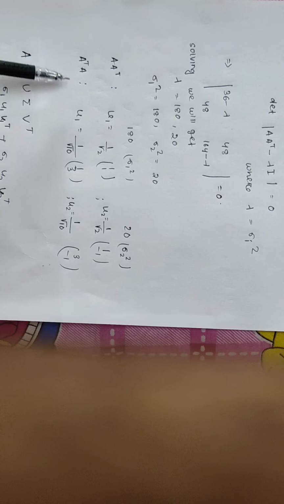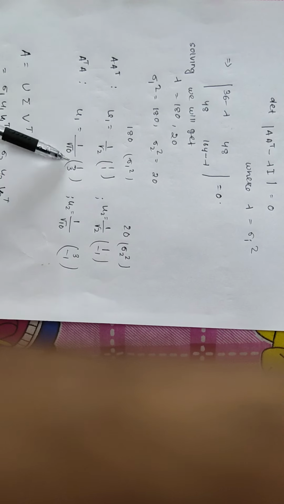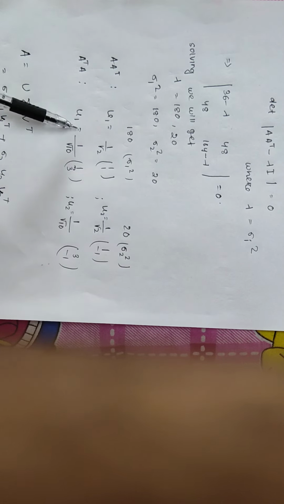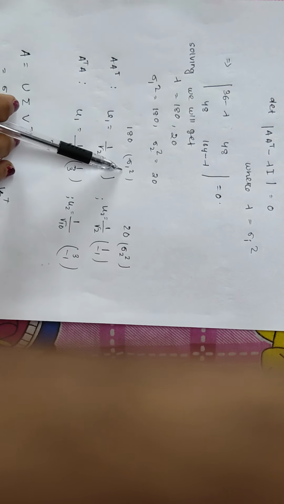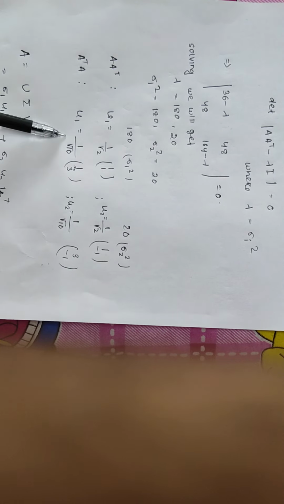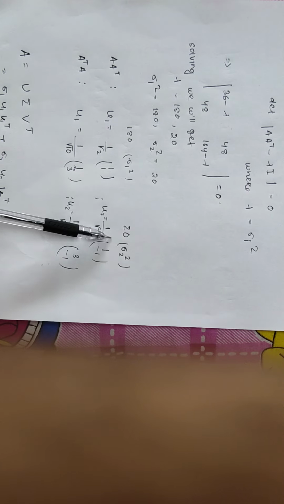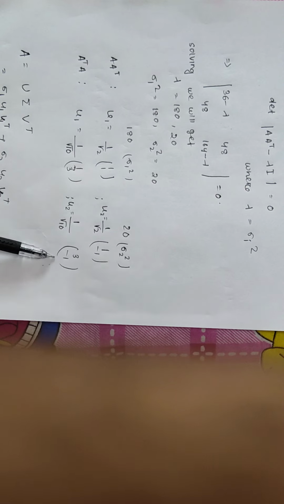Now similarly for finding U, the eigenvector corresponding to the eigenvalue 180, U1, is given by 1 by root 10 times (1, 3), and the eigenvector corresponding to the eigenvalue 20 is given by 1 by root 10 times (3, minus 1). So these are the normalized eigenvectors. Now we have sigmas, U's and V's.